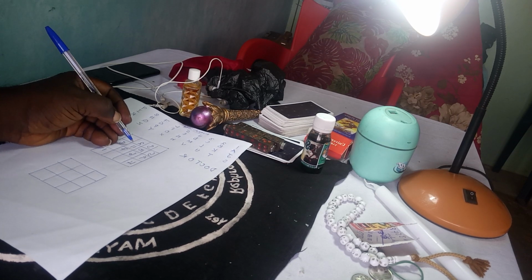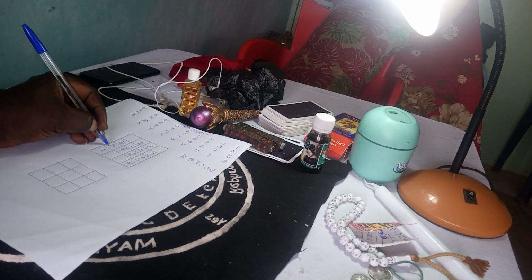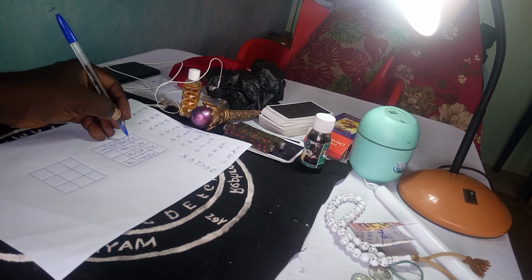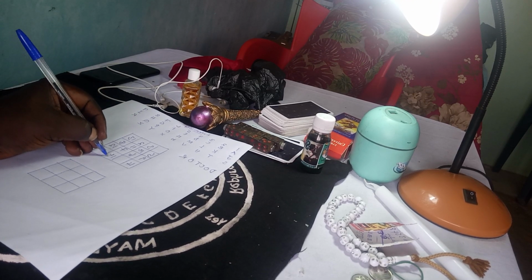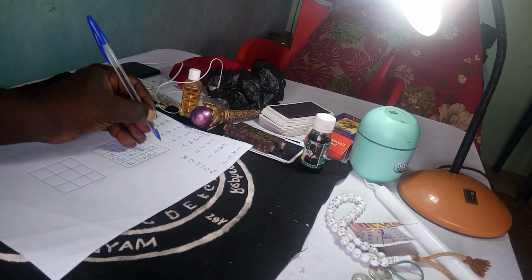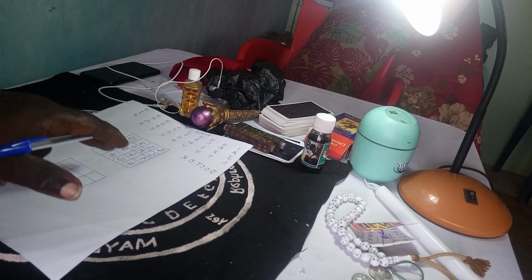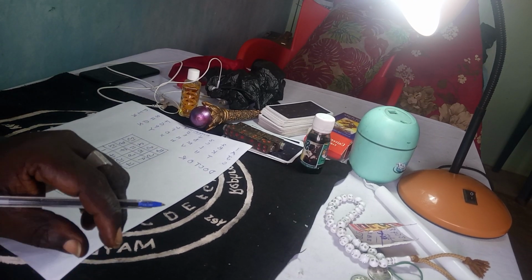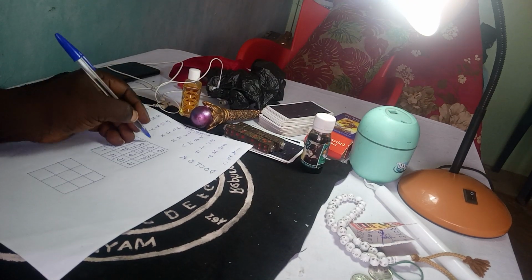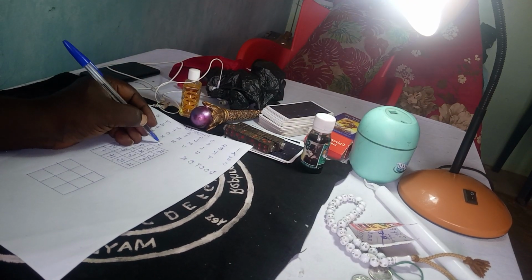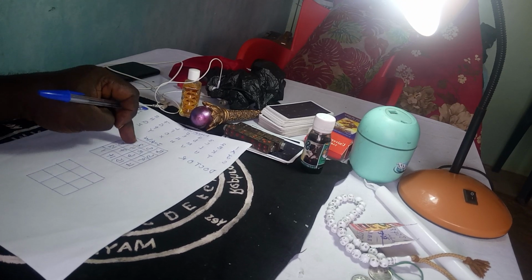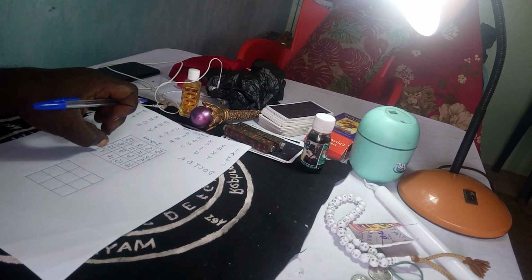Then we have 12 here, then 13 goes up, then 14 comes here, then 15 here. The last box is 16. I've just fixed the numbers in the Jupiterian planetary table.